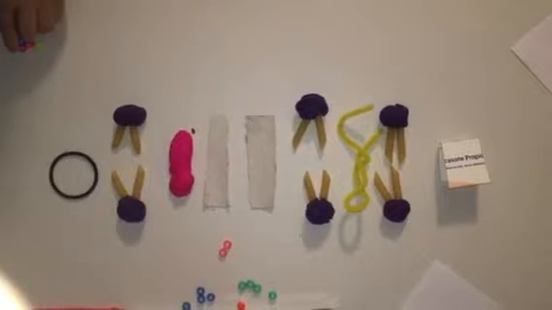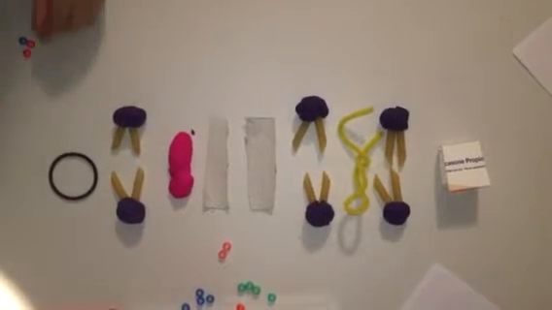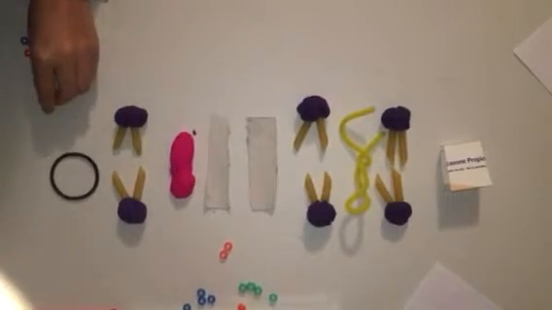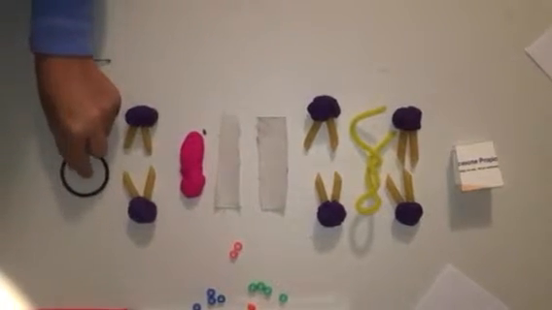The next thing I'm going to show you is endocytosis. In this, the concentration gradient is low to high and the molecules get taken into the cell through the membrane. The membrane swallows the molecule and then takes it into the cell.